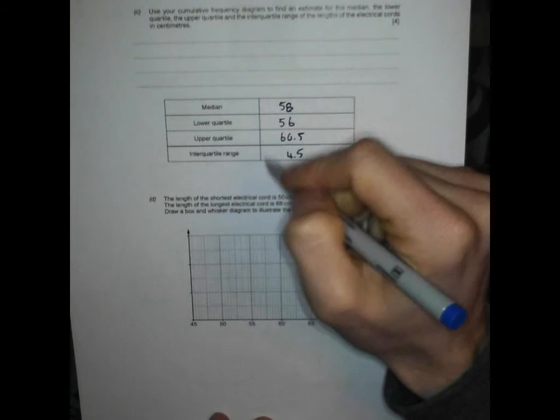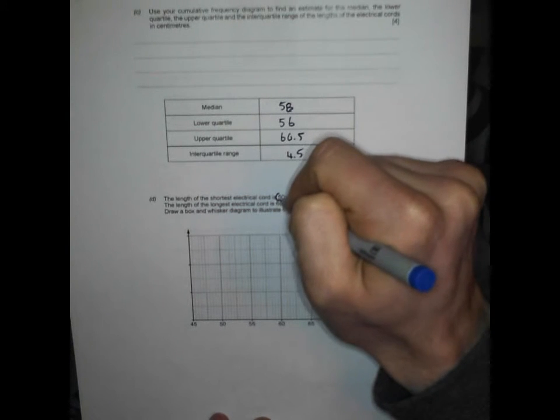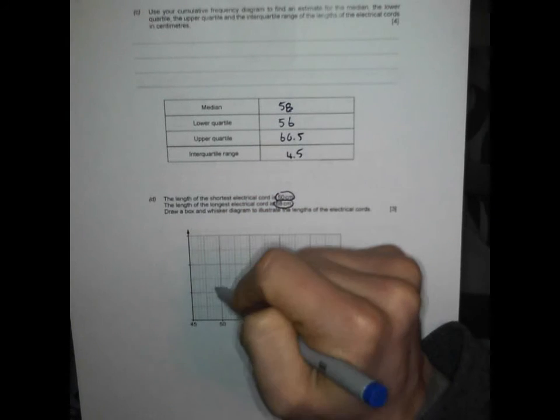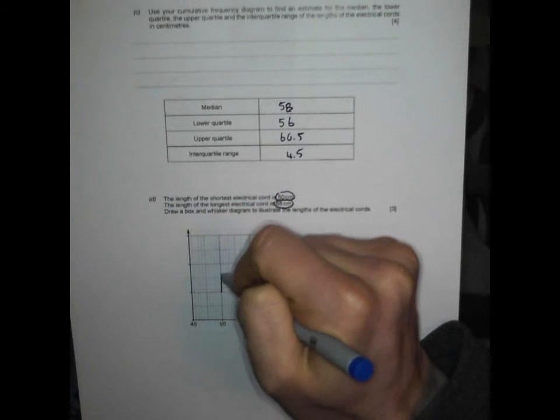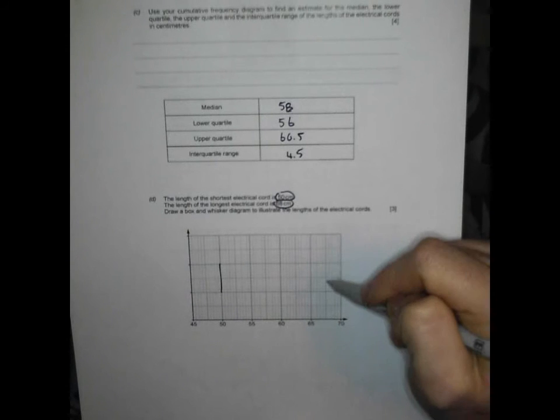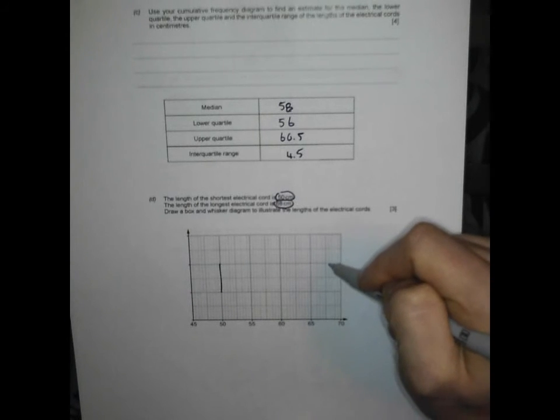And then we've just got to draw a box plot, and it gives us a bit of extra information. The length of the shortest is 50, and the longest is 68. Well, that's all we need to know. Shortest is 50, so that's going to be my minimum point. Longest is 68. Just check the scale's the same again. Everyone's going up in 0.5s, so that's 67.5, 68 must be there.